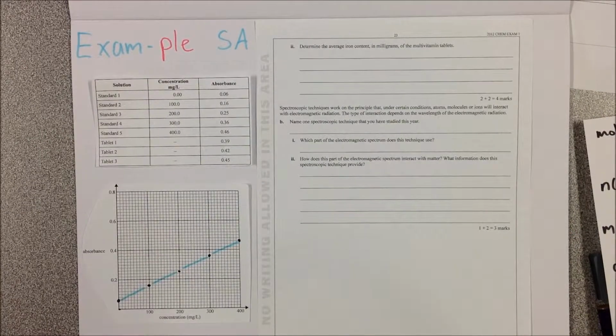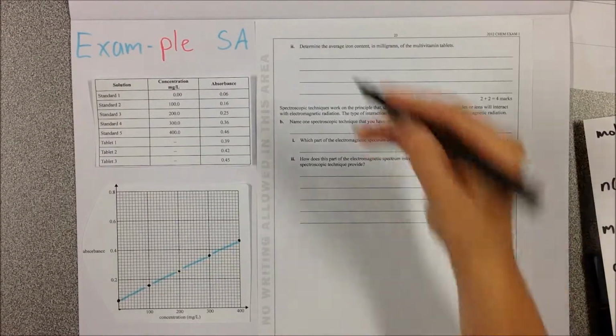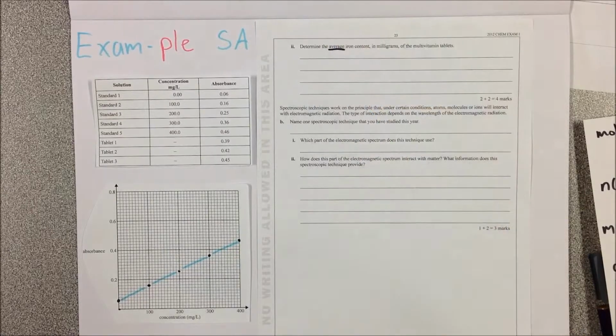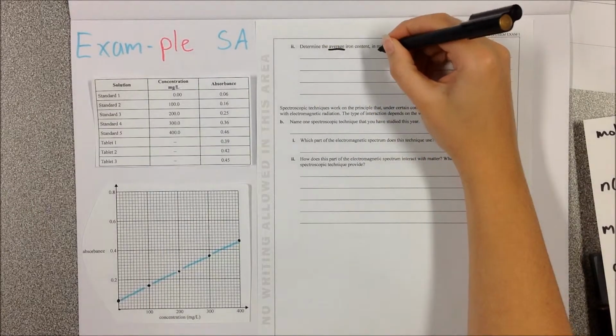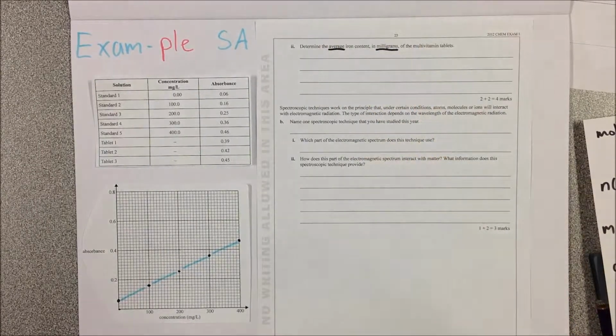Part 2 of this question is asking you to determine the average iron content, so that's an important word, in milligrams of the multivitamin tablets. So what we first need to figure out is how many milligrams were in each of the tablets.